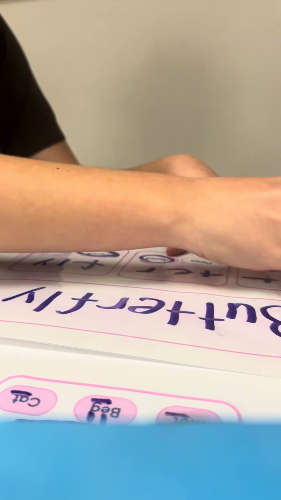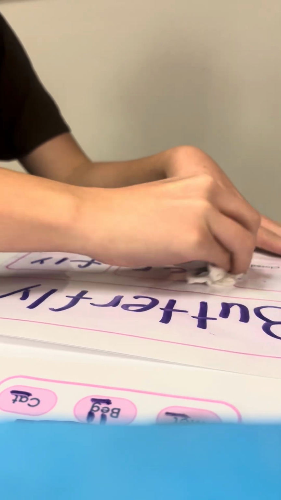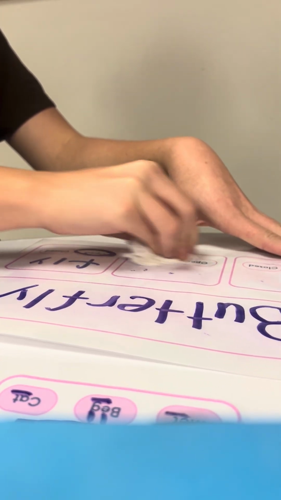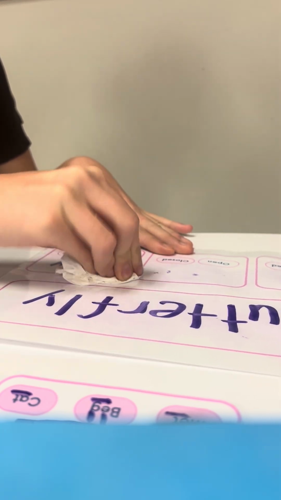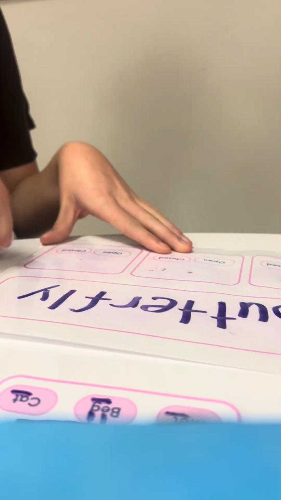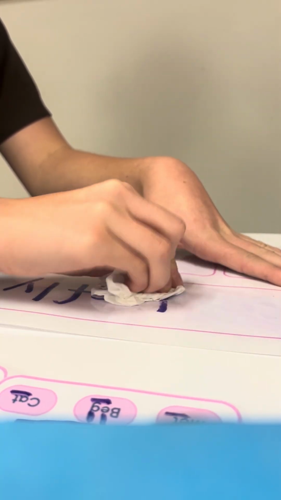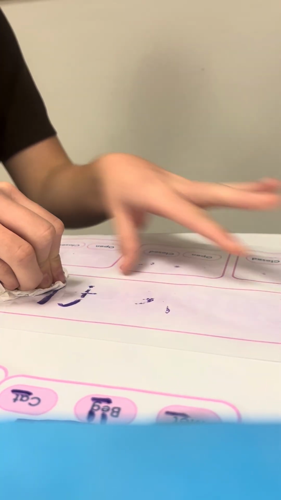Okay, we've done some together. Are you ready to do some by yourself? Yeah. Okay. And remember, you can definitely use these cards right here to help you. And you can look at the examples below too, because they are very helpful.